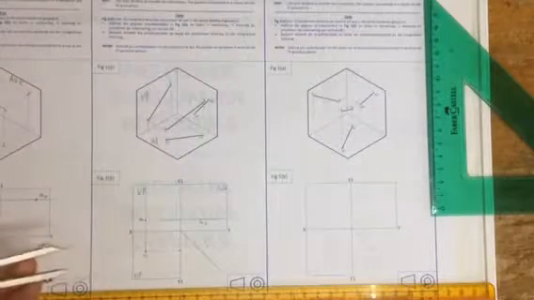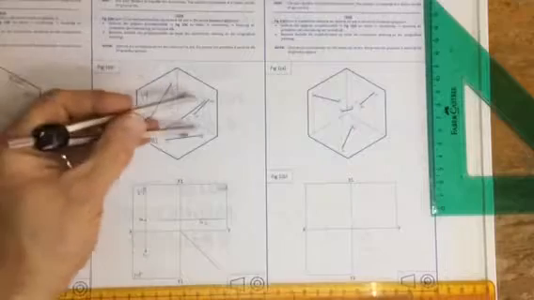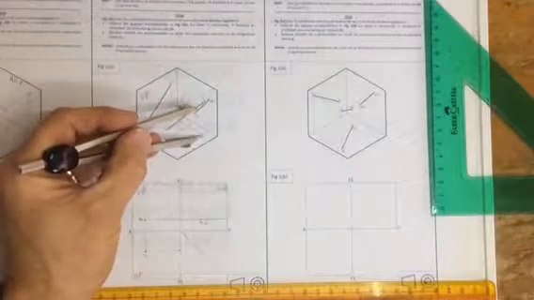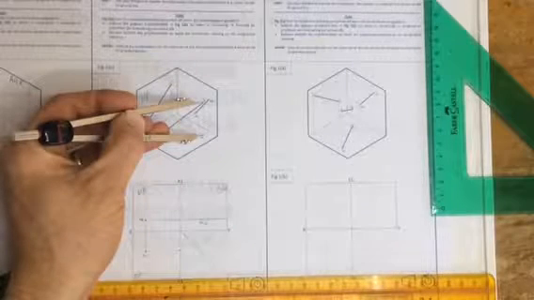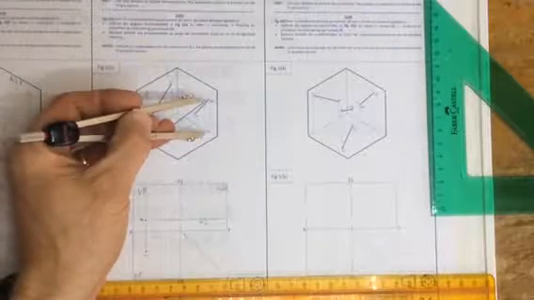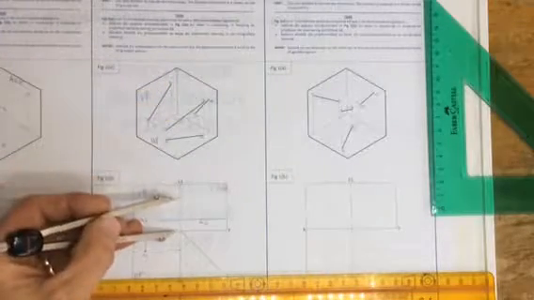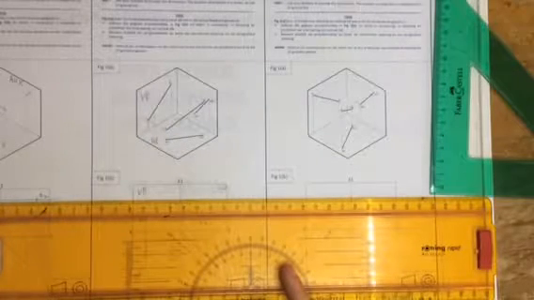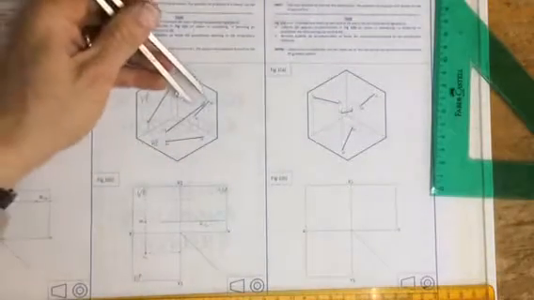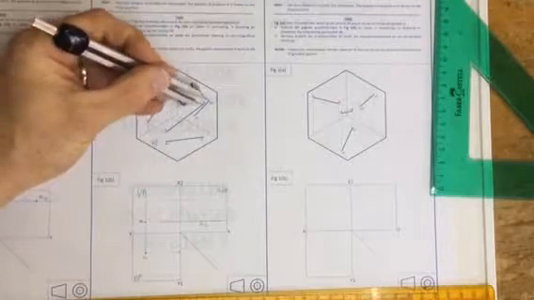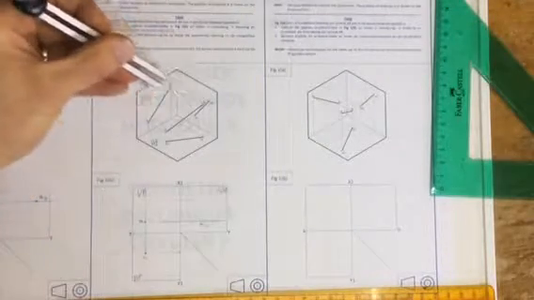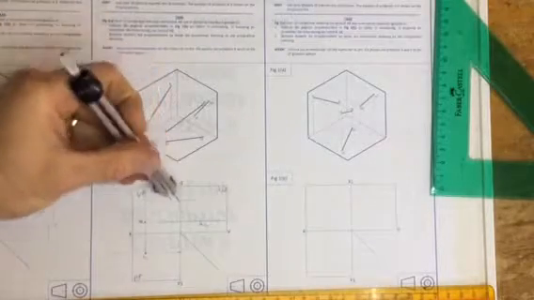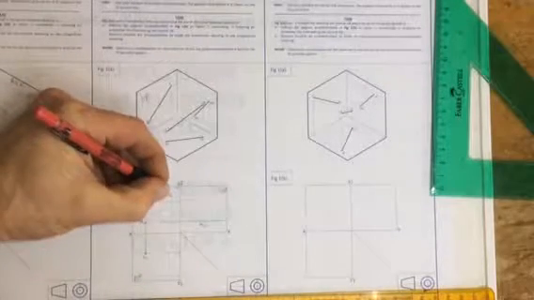Right? Now once I've got that, I need to find the distance from B. Okay? Distance from B to the horizontal is that distance over there. I can take that across and across over here. Note where I'm marking off. Mark that off. Draw a line across. How far away from the vertical plane is it? Okay, from there. See that distance over there? Mark it down over here, and you will have B.